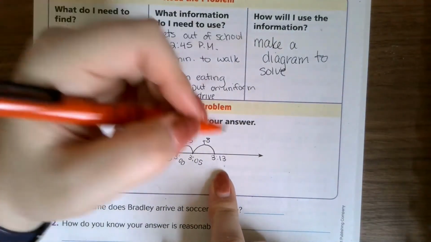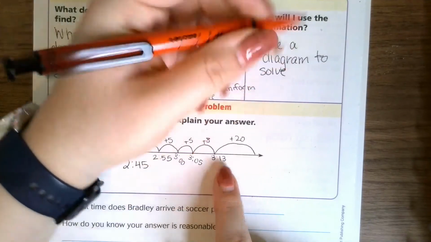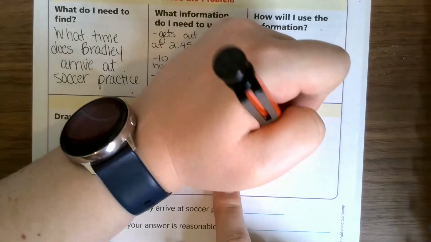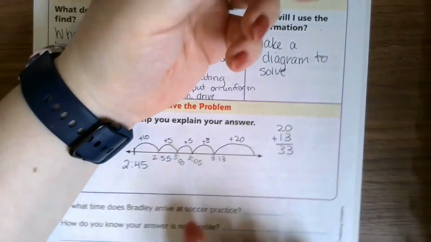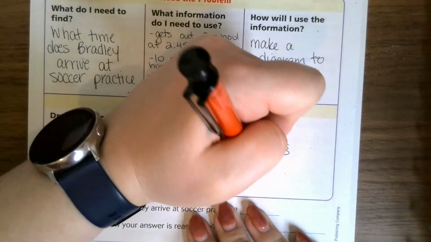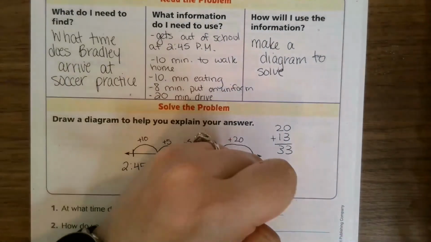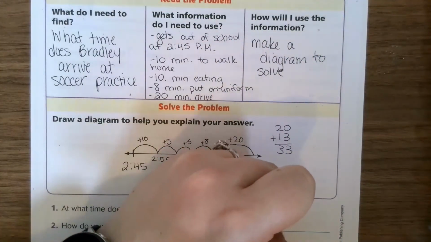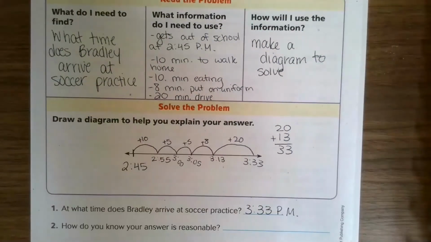And then it takes him 20 minutes for his dad to drop him off and get him to practice. So 20 plus 13 is 33. So the time is 3:33. Make sure you include what time of day it is. In the afternoon, so we need to use PM.